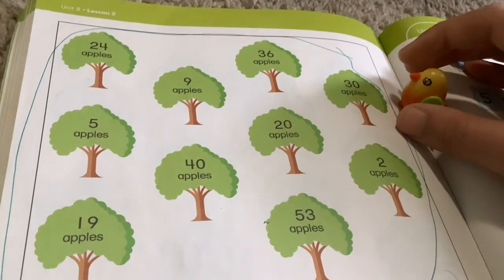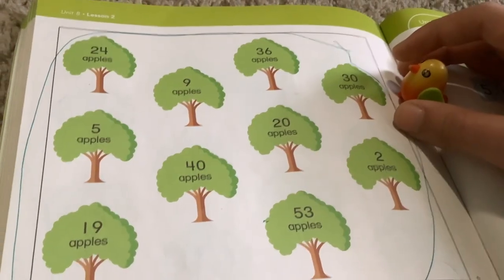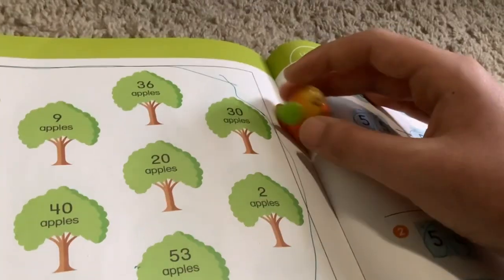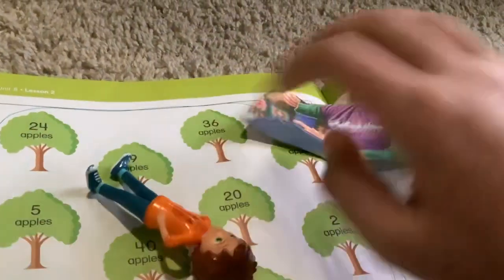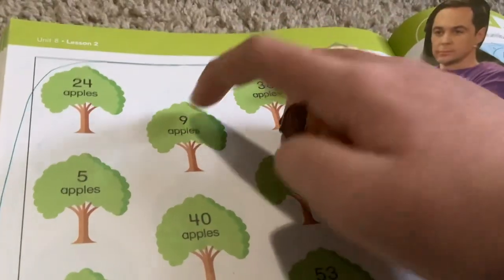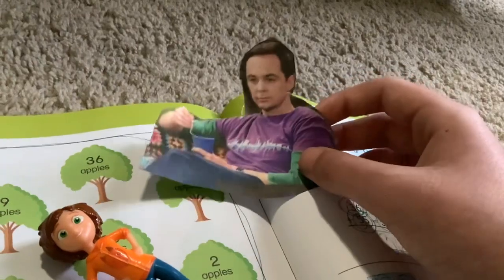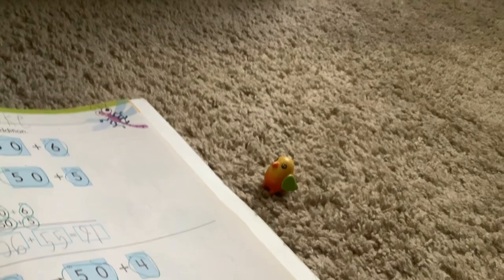Now, this is just as fun, except you will have to be careful. 3 of the trees have 1-digit numbers. Be careful not to choose the trees with the 1-digit numbers. And go. No, wait. This tree has 9 apples. 9 is 1 digit. We are doing 2-digit addition, remember? Oh yeah, not 1-digit addition. That's right. So, which trees do not have 2 digits? 9, 5, 2. That's right. The rest have 2 digits.